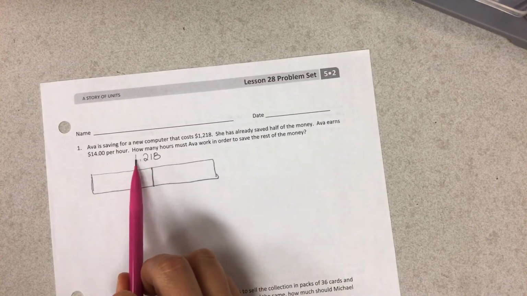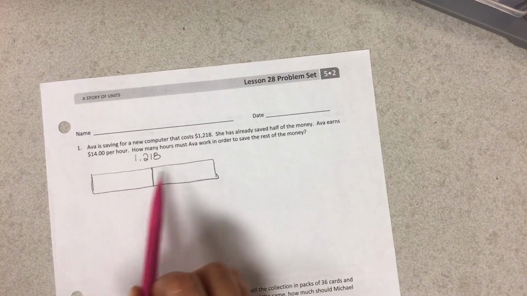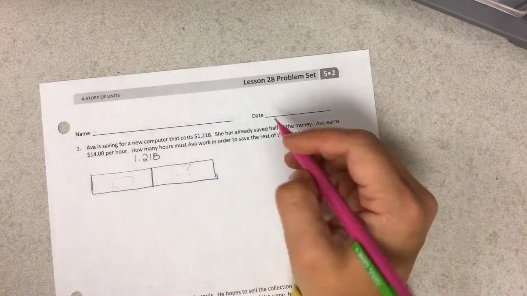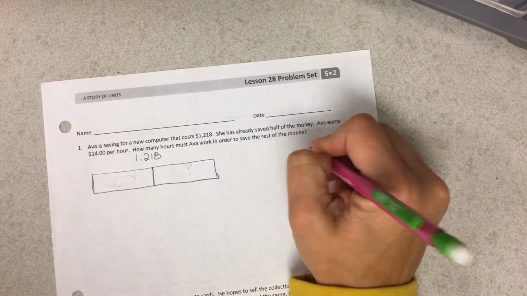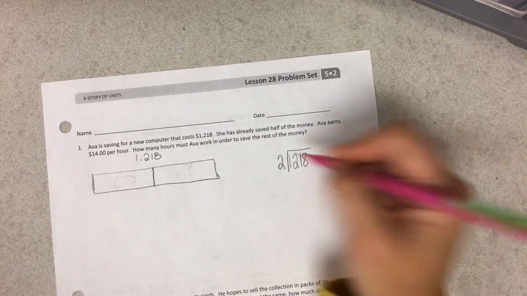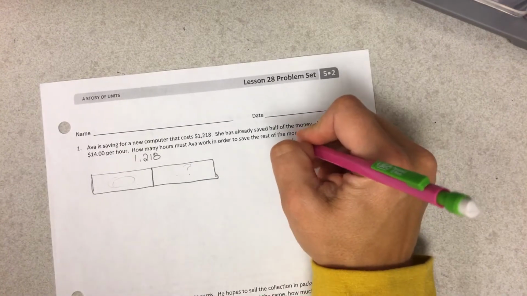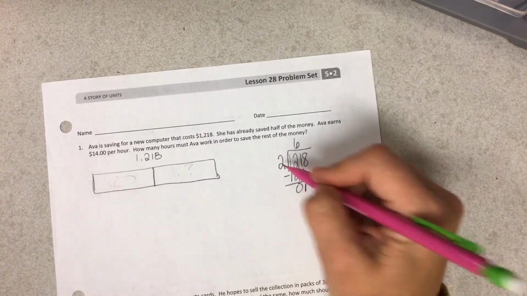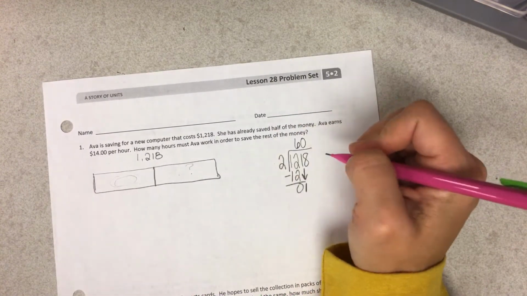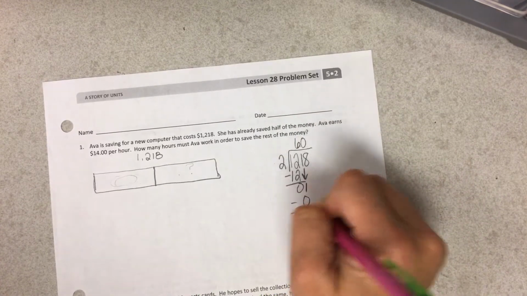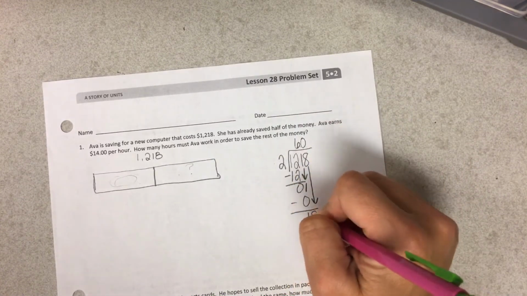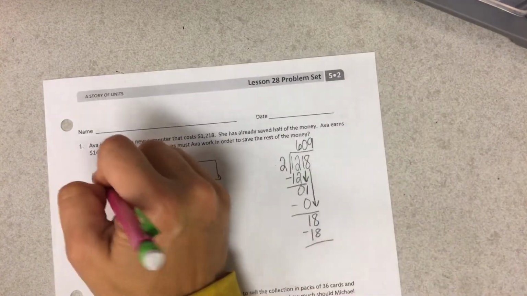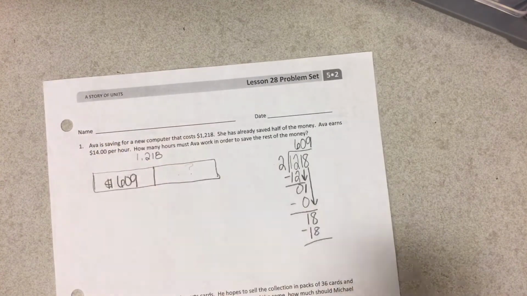So the first thing I need to do is divide this 1,218 by 2 so that I know how much she already has, and then this is going to be how much she needs. So I'm going to set up that problem and divide it by 2. 2 can't go into 1, but 2 can go into 12. It can go in 6 times. I get 12. I need to bring down my 1. How many times does 2 go into 1? Well, it goes in 0 times. So 0 times 2 is 0, and I get 1. Now I'm going to bring down my 8. 2 goes into 18, 9 times. 9 times 2 is 18. So she has already saved $609.